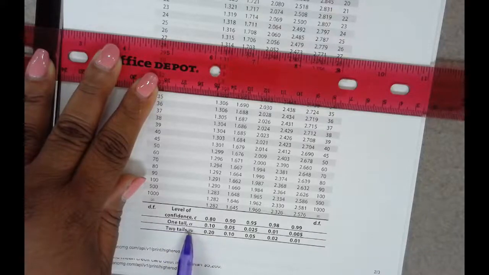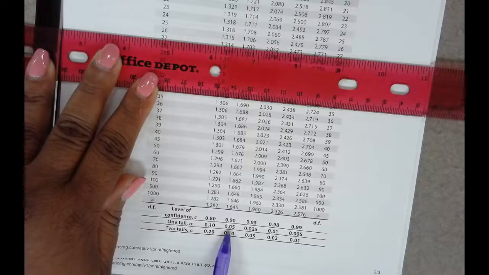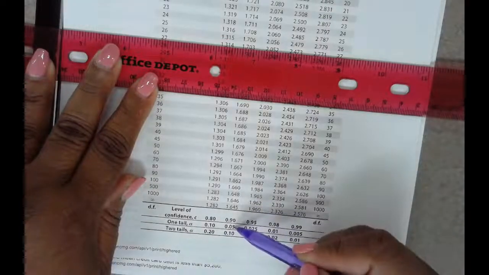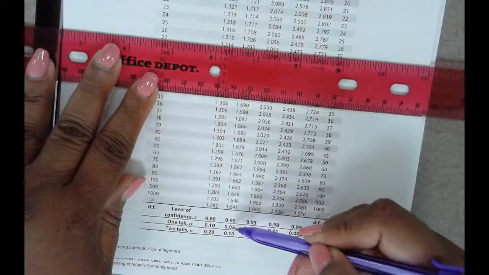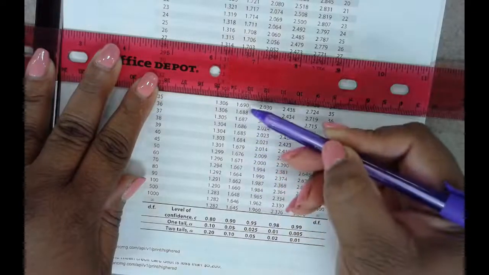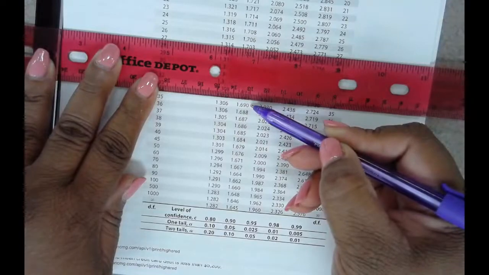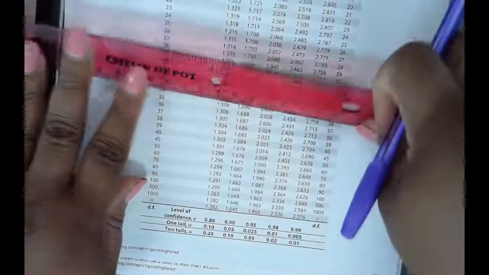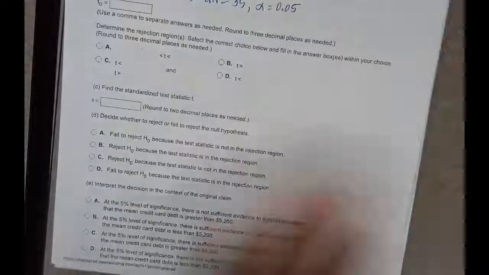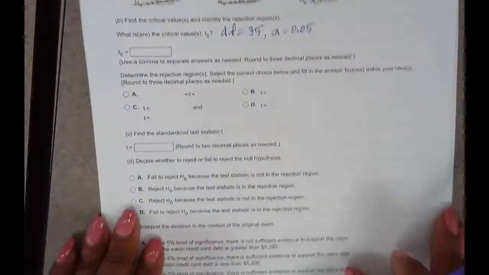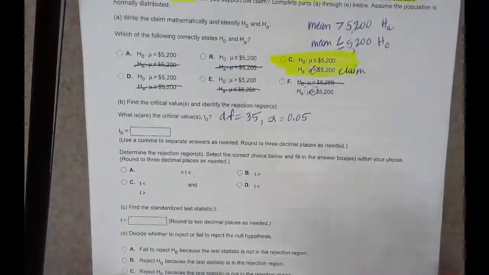We want it at the 0.05 level of significance. And so when I look at that, that lands me right here at 1.690. Now, do I use a positive or do I use a negative? And how would I know?